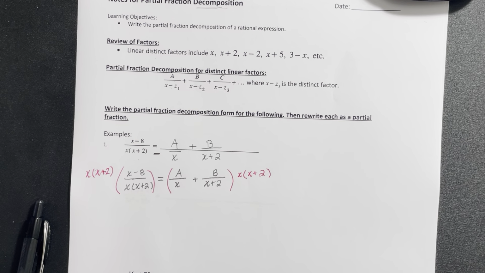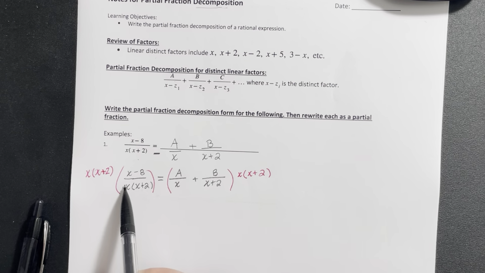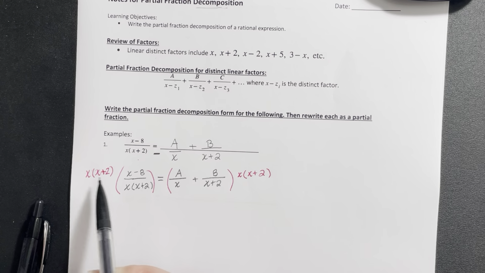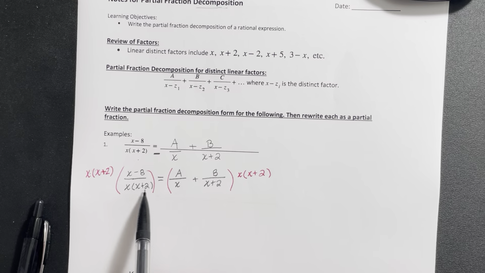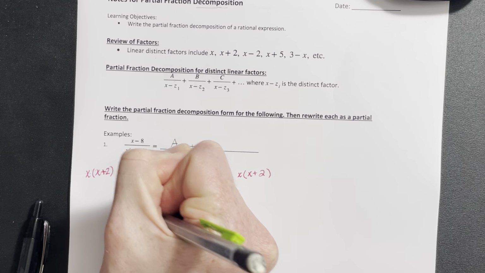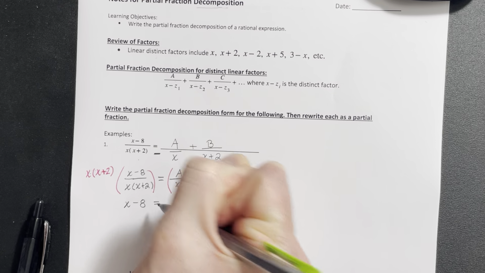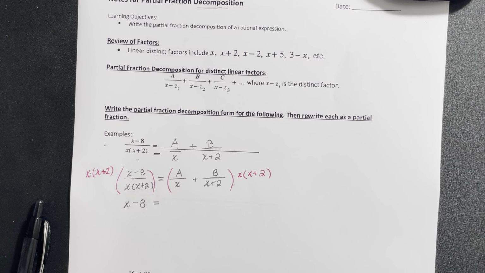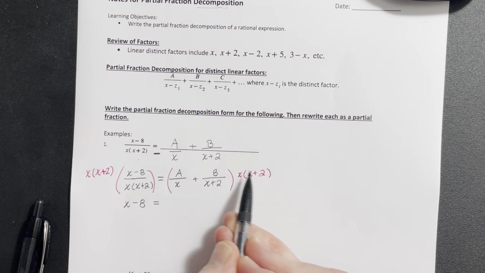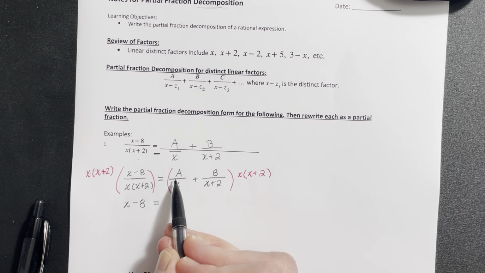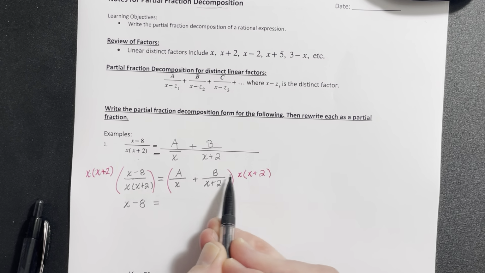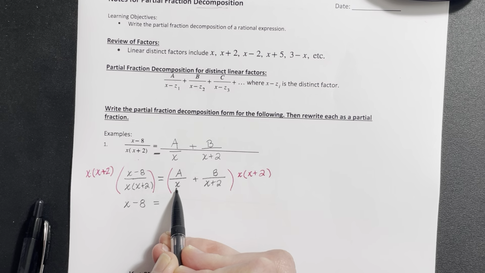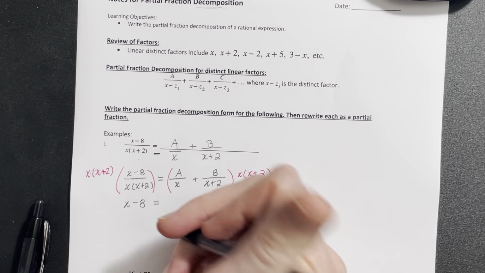All right, so when we multiply the first fraction, x minus 8 over x times x plus 2, by that common denominator, the x's divide out and the x plus 2's divide out, leaving me with just x minus 8 is equal to, if we multiply the a over x by that common denominator, x times x plus 2, the x's would divide out and leave me with a times x plus 2.